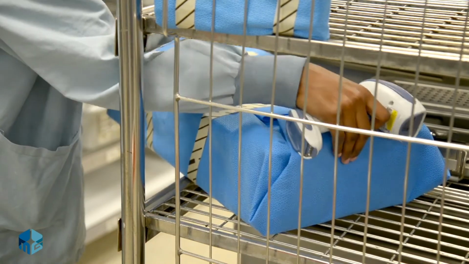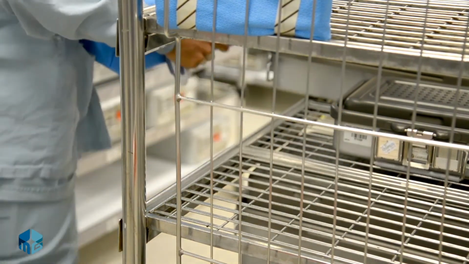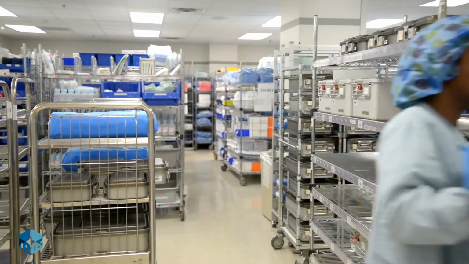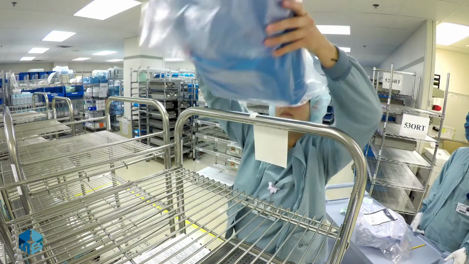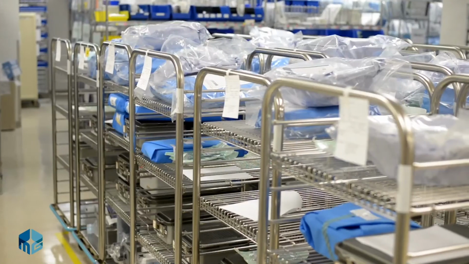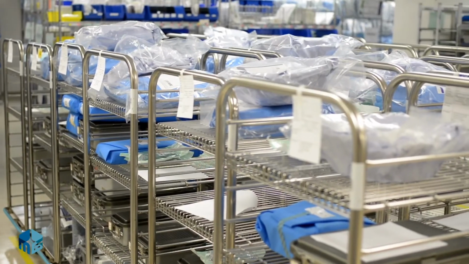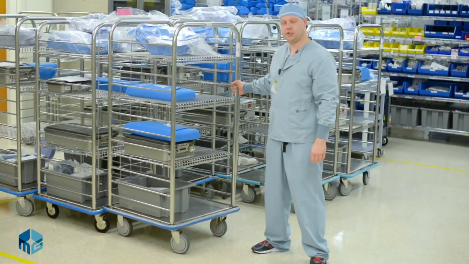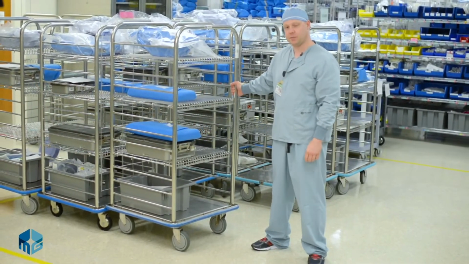Once the instrument set has been sterilized, they go into our sterile storage area until they are needed for the next surgical procedure. This area is also the staging area for the next day's surgical procedures as well as potential emergency surgeries. Once the instruments are ready, we assemble them on a case cart to be sent out for surgery.